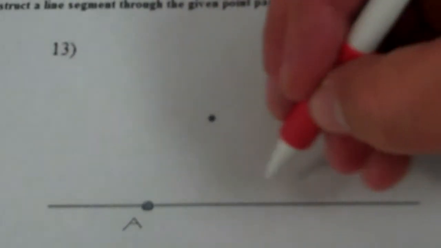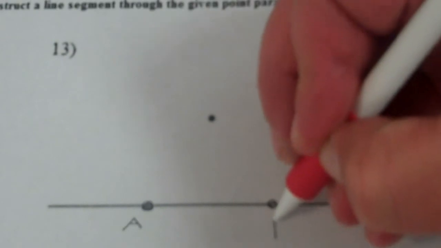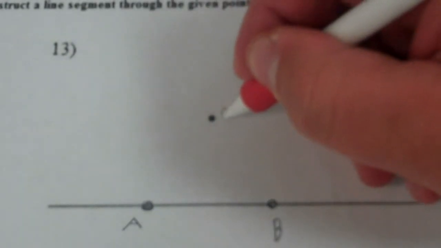So the goal here is, if you remember anything about parallel lines, you know that corresponding angles, if they're congruent, then the lines are parallel. So what we're going to do is create a pair of corresponding angles that are congruent, and the result should be two lines that are parallel. So my first step, I'm just going to go ahead and label, draw in 2 points. I'm just going to say this is point A. We'll call this point B, and we'll say that this is C.